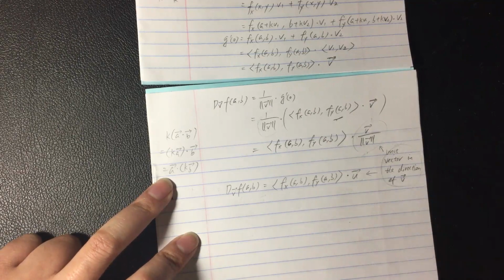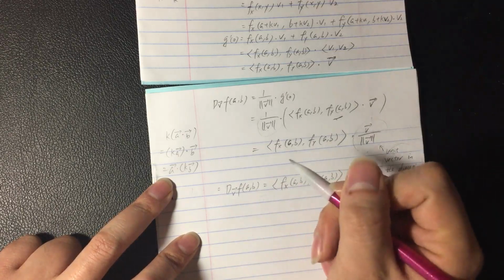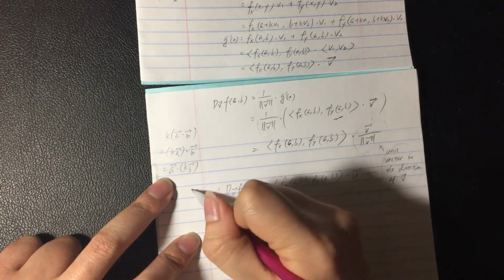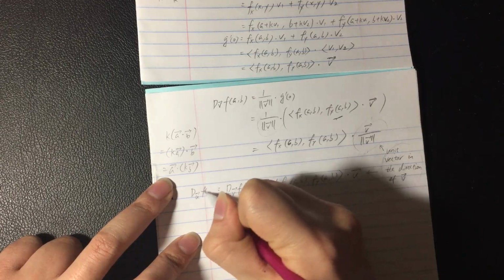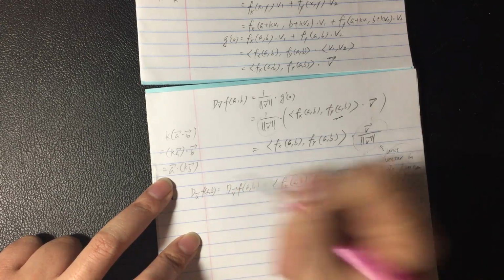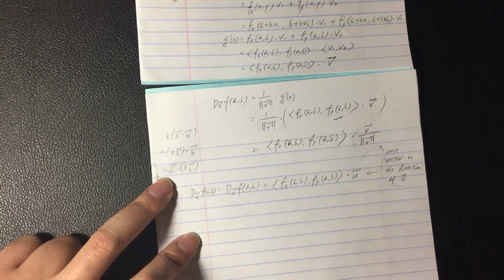And since u and v point in the same direction, this directional derivative can be rewritten as the directional derivative in the direction of u of f at (a, b). They have different lengths, but they point in the same direction.